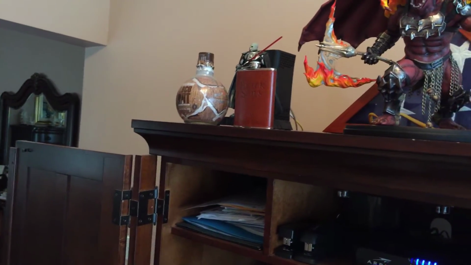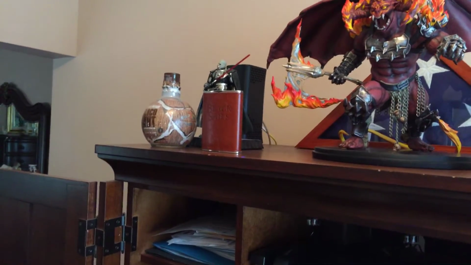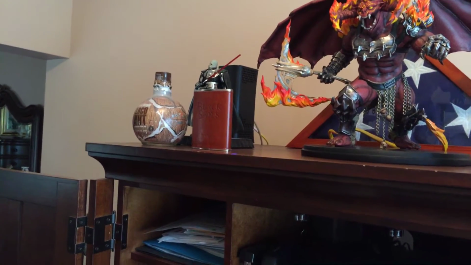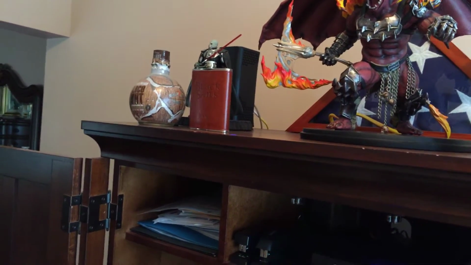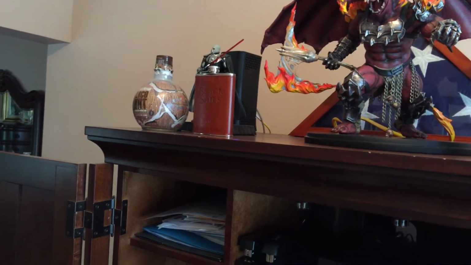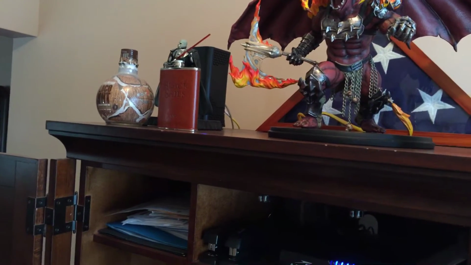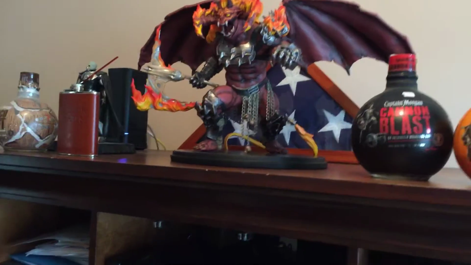The coconut rum is the only one I really don't like. That is Darth Malgus or something like that from Knights of the Old Republic, the MMO RPG. That was from the collector set. These are both parts of the collector set.